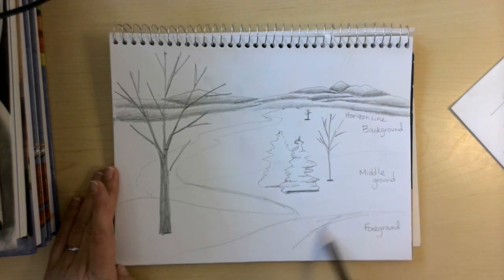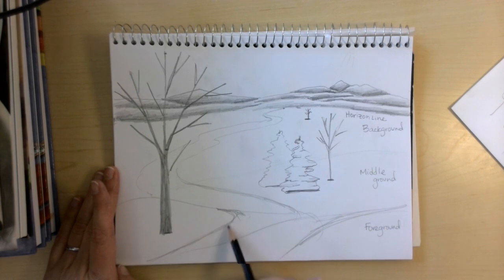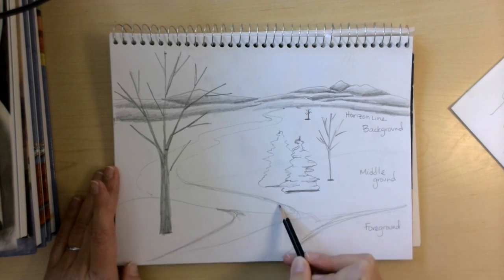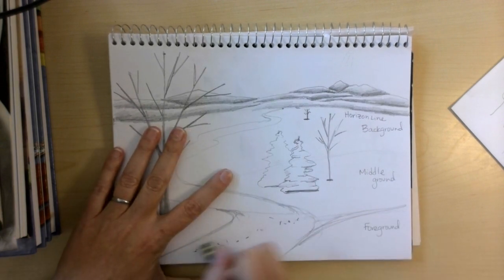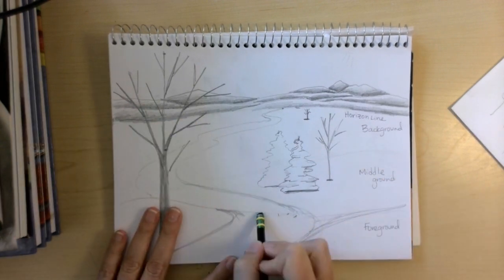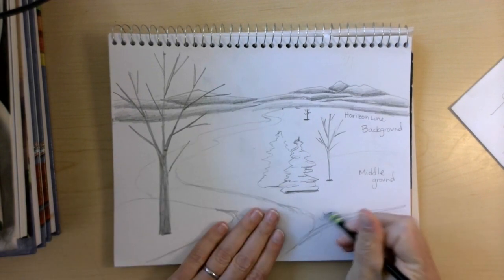Maybe I'll move this hill over here. Make sure you don't put your tree in the middle of your river. That's what I almost did. Okay, and then if you had to move some hills around, go ahead and erase any of the lines that you don't need anymore.